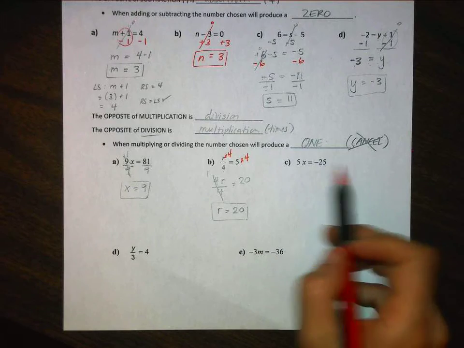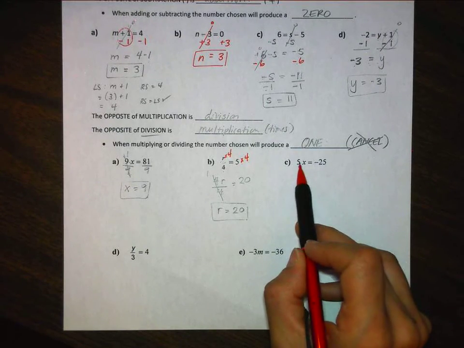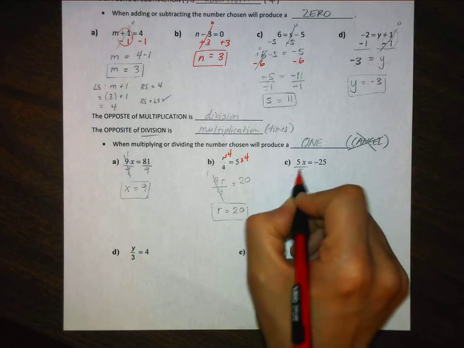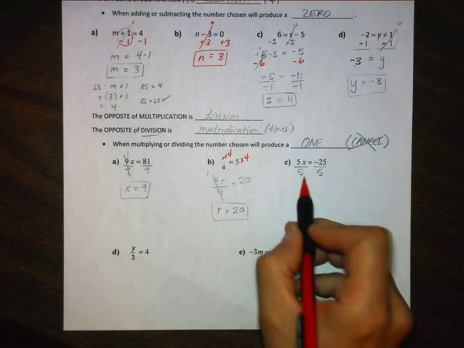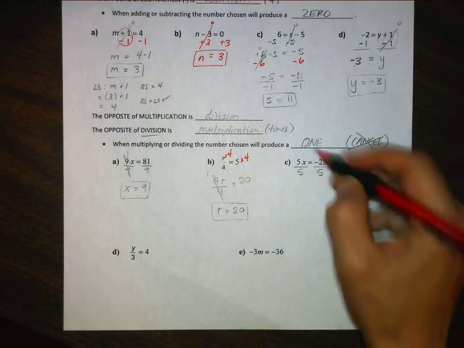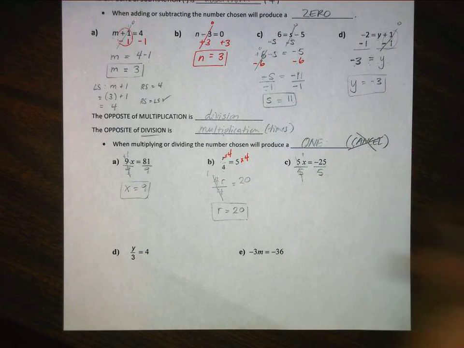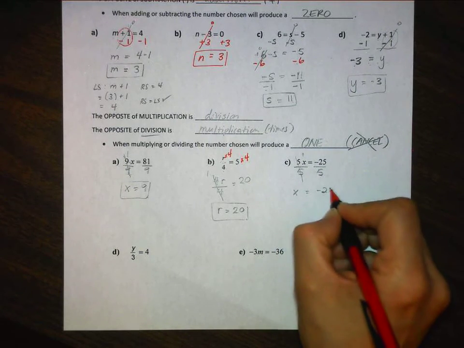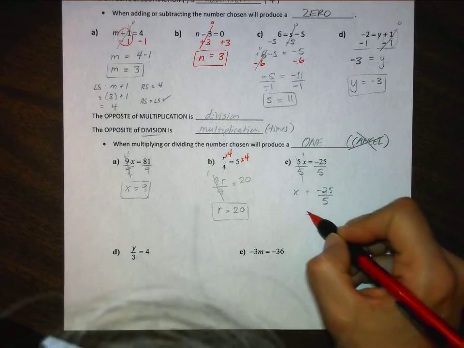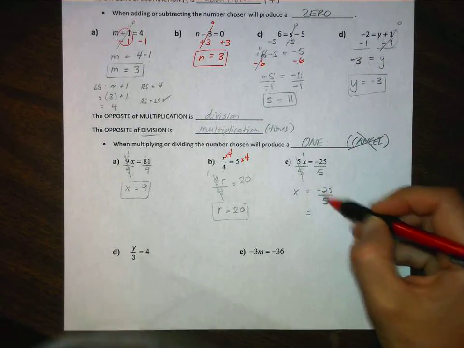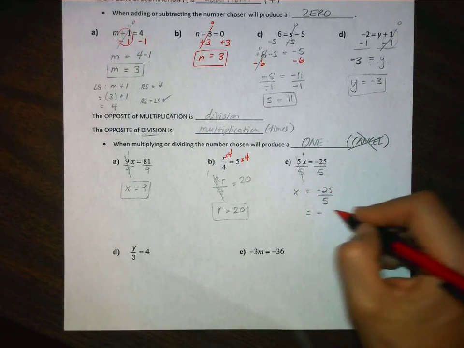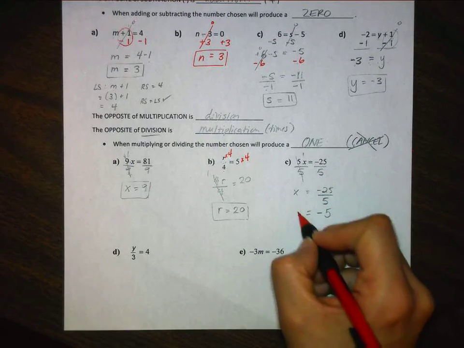So again, we are going to do this. We have 5 times x. The opposite of multiplication is division. Whatever I do on one side, I must do on the other side to keep it equal, to keep it balanced. 5 divided by 5 is 1. If you want to rewrite this out, you can. This is where you'll need to do your math on your calculator or in your head. It's a negative divided by a positive, so it's going to end up being a negative value. 25 divided by 5 is 5. So x should equal negative 5.